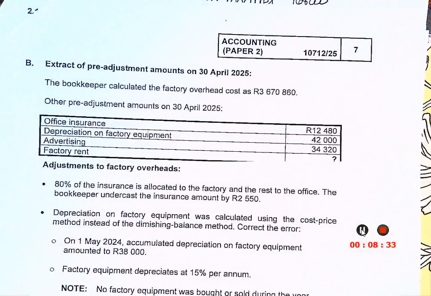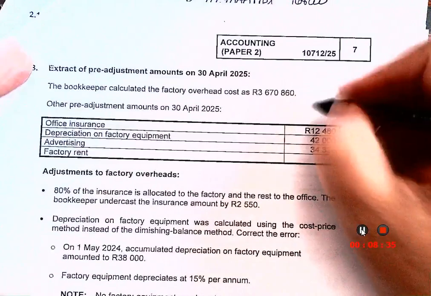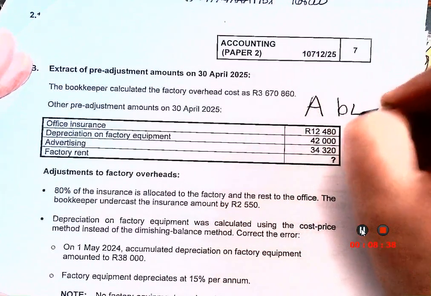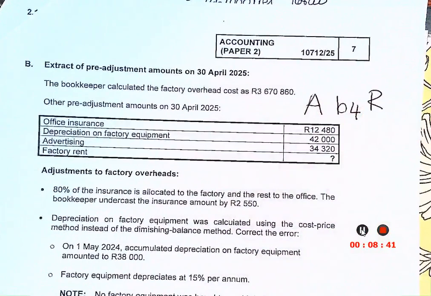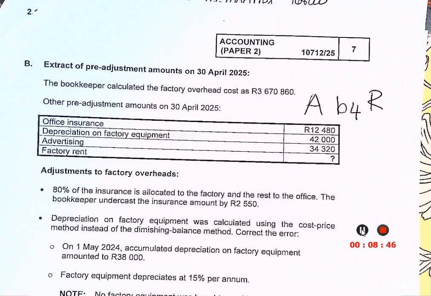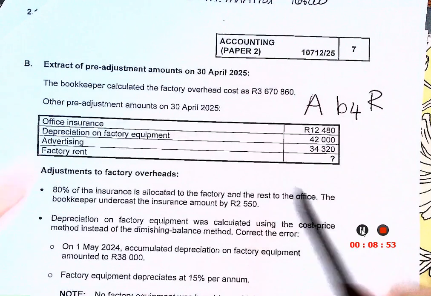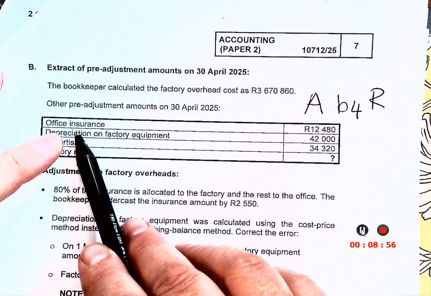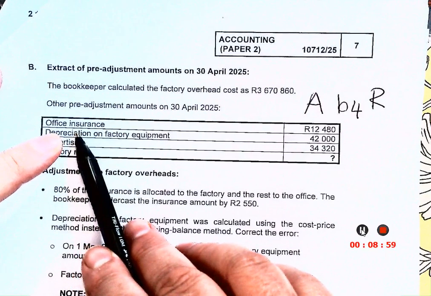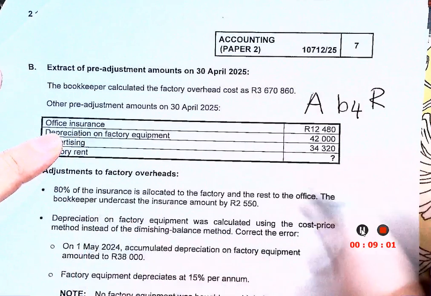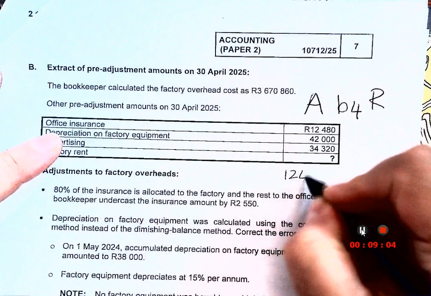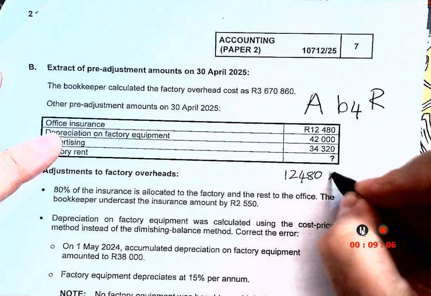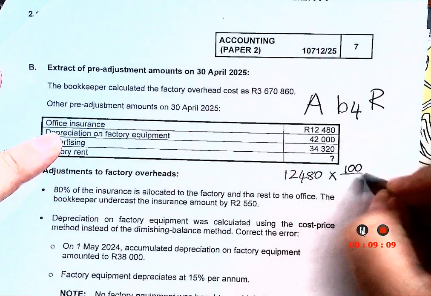Now, listen to me. Always adjustment before ratio. You're always going to do the adjustment, and once you've got the full figure there, then you put it into a ratio. Can you see here that this is the office insurance? This isn't the total insurance. So if I look at this office insurance, I first need to say this is 20% of the total.